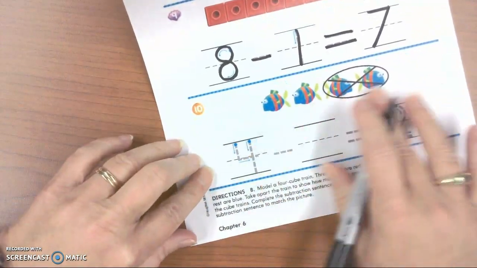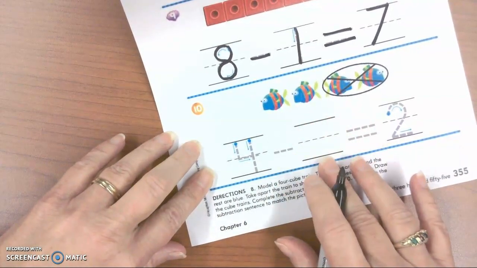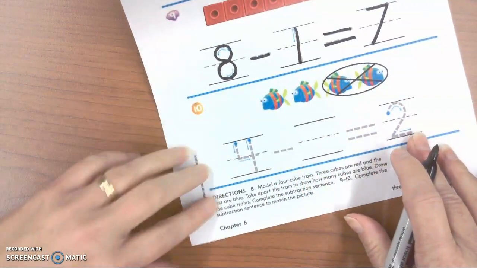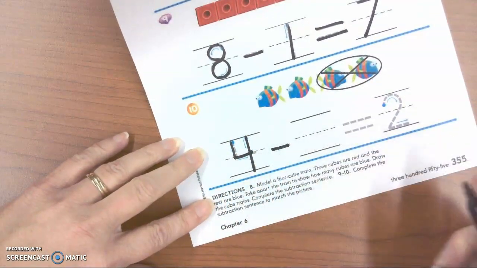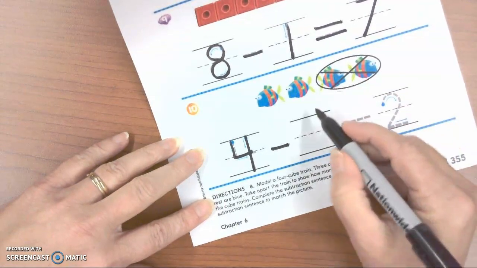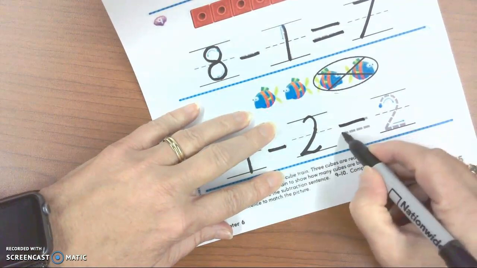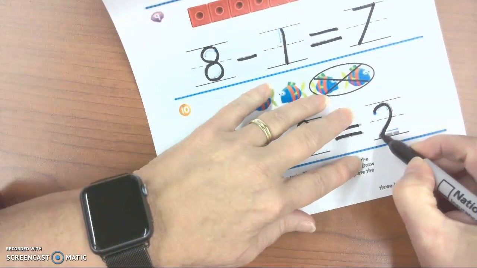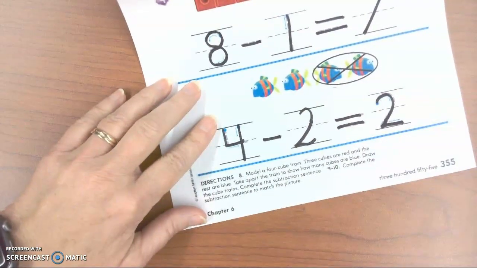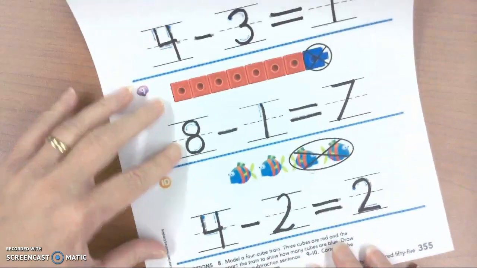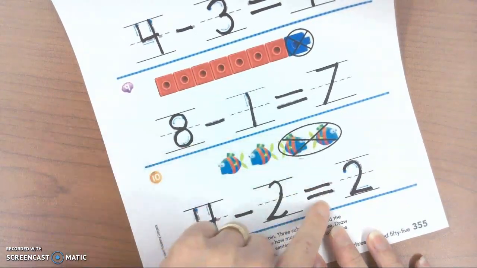Last one, we have a picture of 4 fish, and it says we took some fish away, so we don't know how many we took away, but we have 2 left. So we have 4 subtract some number, and when we look at how many were crossed out, that number is 2 equals 2. So our parts were 2 and 2, and that's our total of 4. So our subtraction sentence or equation is 4 subtract 2 equals 2.